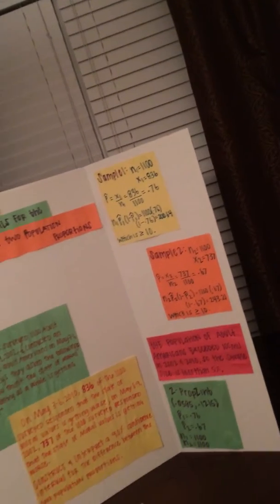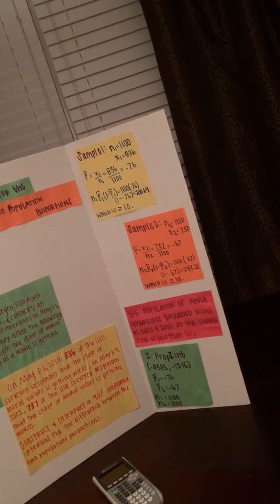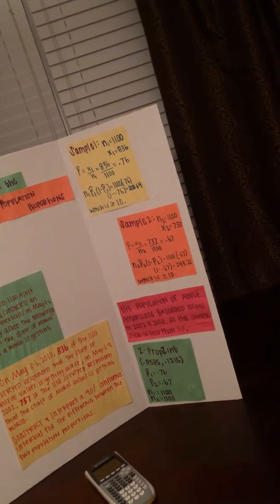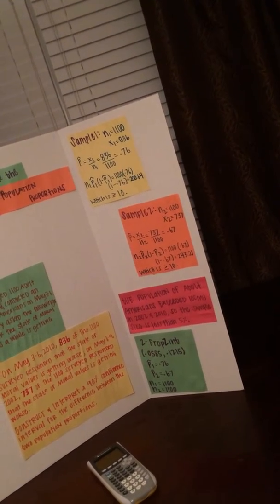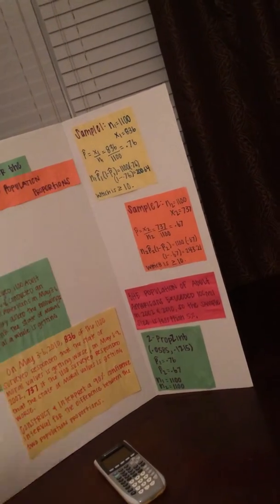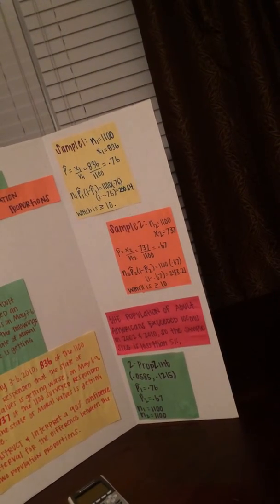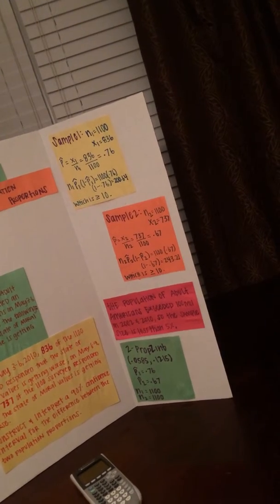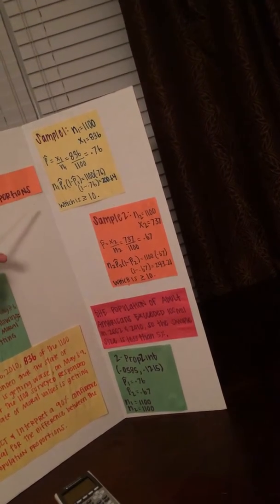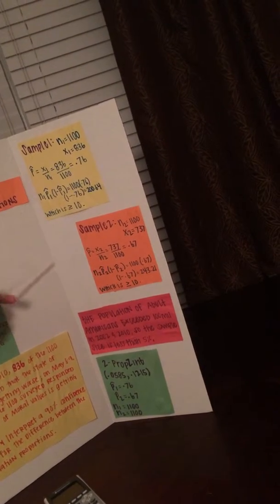Our sample 1 information is n1 is equal to 1,100, x1 is equal to 836. To get p hat, in order to find out the population proportion, you put x1 divided by n1, and that is given here, which is 836 divided by 1,100, and that equals 0.76. In the formula given, you will insert your numbers as you see so, and this will give you 200.64, which is greater than, obviously, or equal to 10.